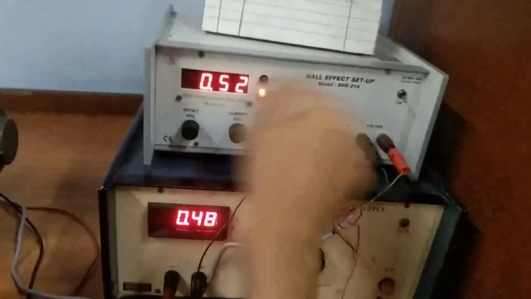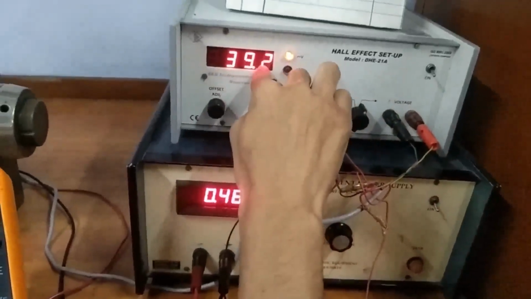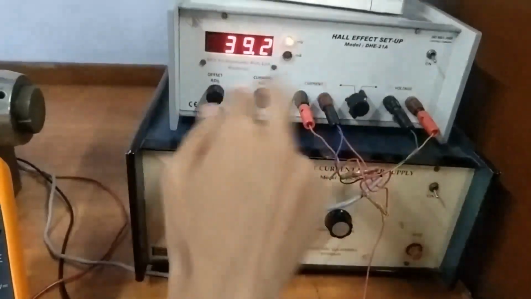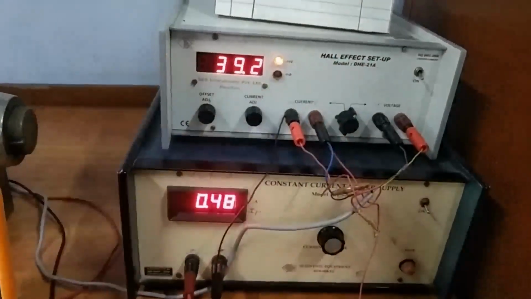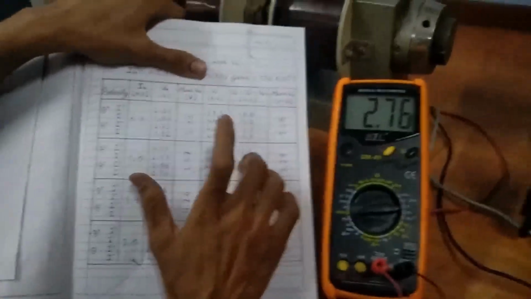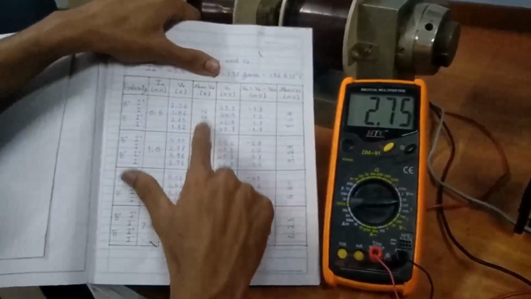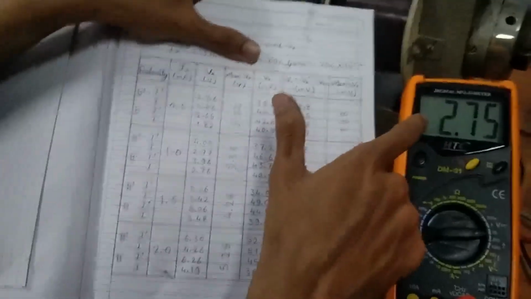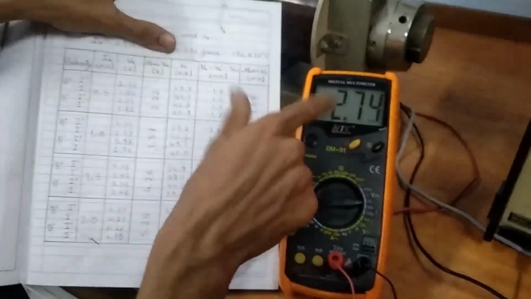And in this condition current is 0.5. So 0.5 current, let me check. 0.5 current, fine. Our voltage now, I have changed voltage now. It's almost 39.2. So 39.2 is V prime Z, and correspondingly I can measure Vx also. Vx correspondingly here should be 2.75, for B negative, I negative.